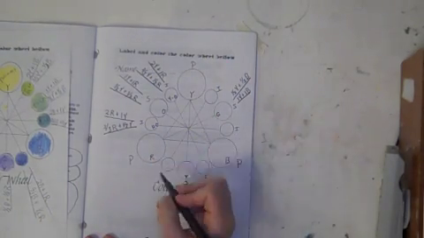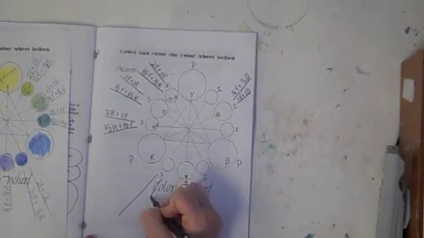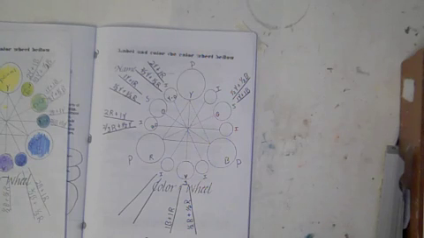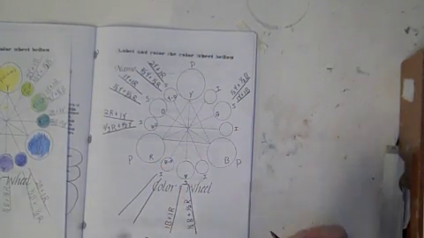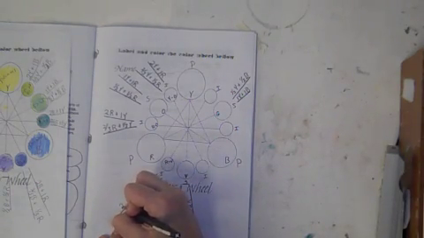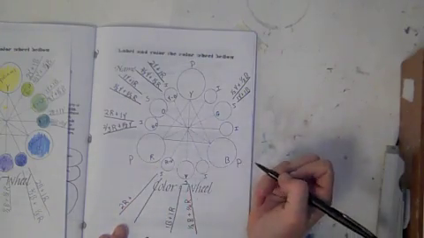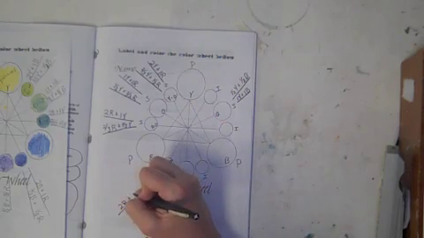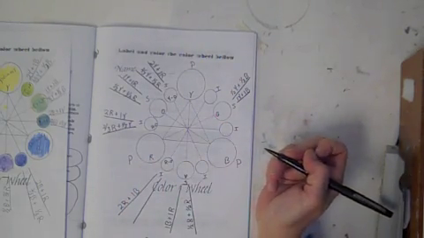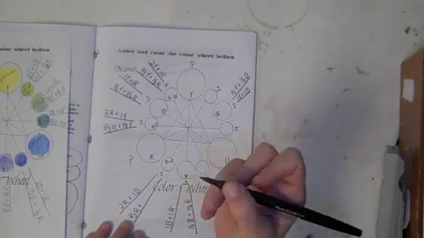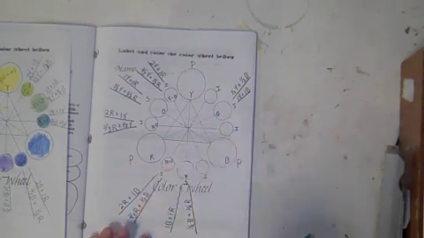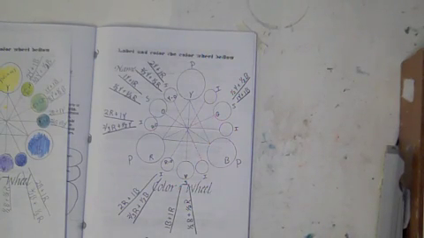Okay, in between red and violet in the lower left-hand corner, draw 2 more lines, and tell me on the count of 3 what color goes in between violet and red. 1, 2, 3. Red violet. So put an R-V, and the formula is 2 parts red. Red is dominant, so it's going to be 2 parts red plus 1 part blue. It's the same as saying 2/3 red plus 1/3 blue.